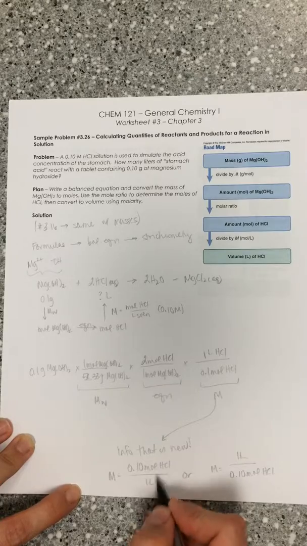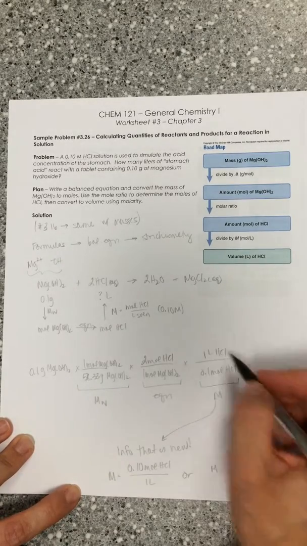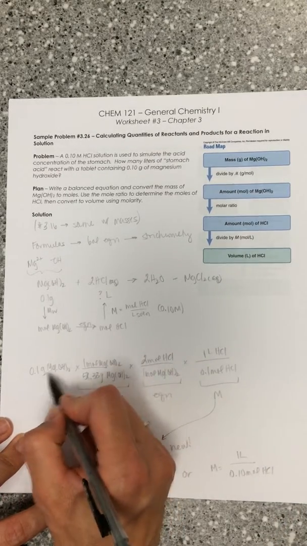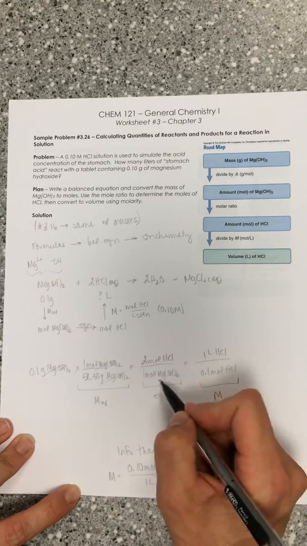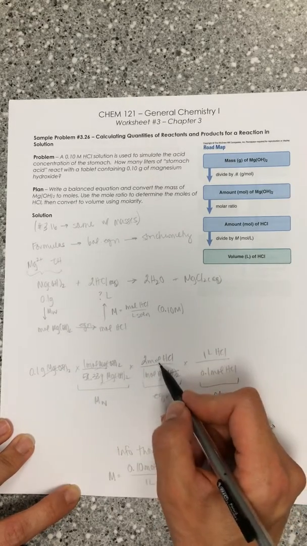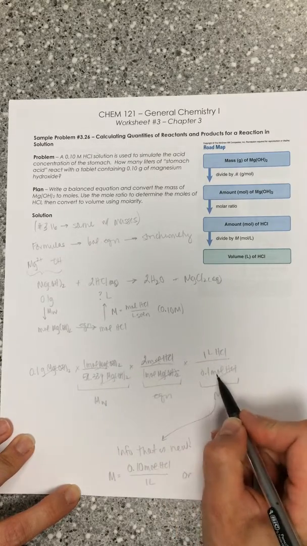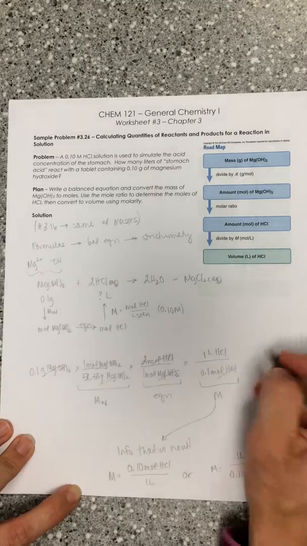If these things are equal to one another, we can use them in either way. That's why we could flip this, and we needed to, because if we look at our units, grams of magnesium hydroxide cancel, moles of magnesium hydroxide cancel. The only way to have moles cancel is if we have the mole part be on the bottom, and the mole part is what goes with the value of molarity. So the 0.1 goes there.